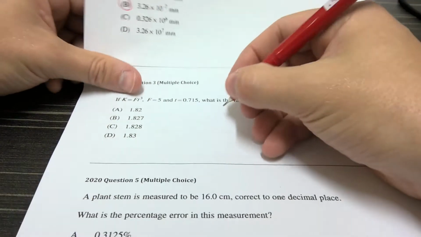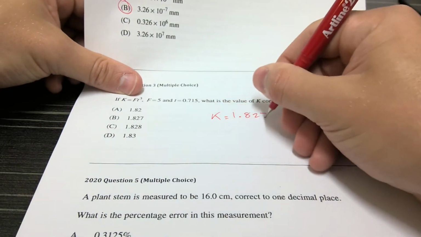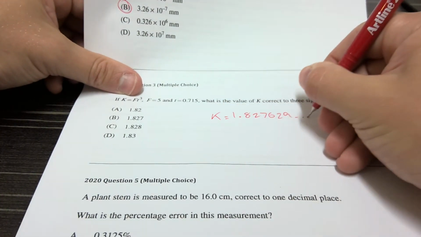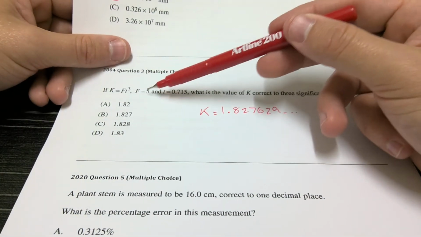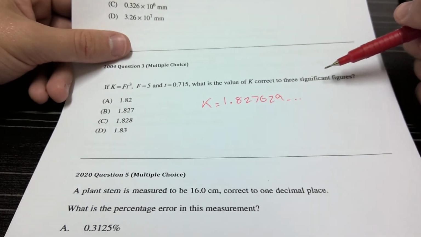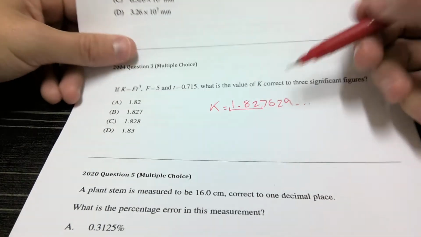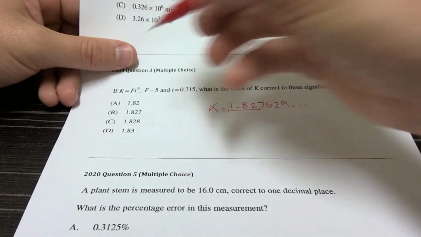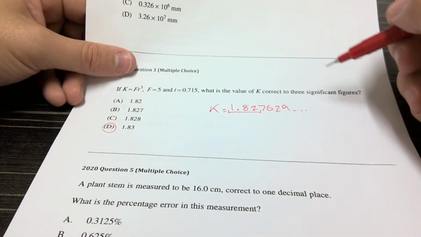When you put that into your calculator, you're going to get K equals 1.827629 whatever. Now we want to round it to 3 sig figs. So starting at the first non-zero number, going across 3, and then round. So it'll be 1.83 because the 2 will increase because the number after that is 7.